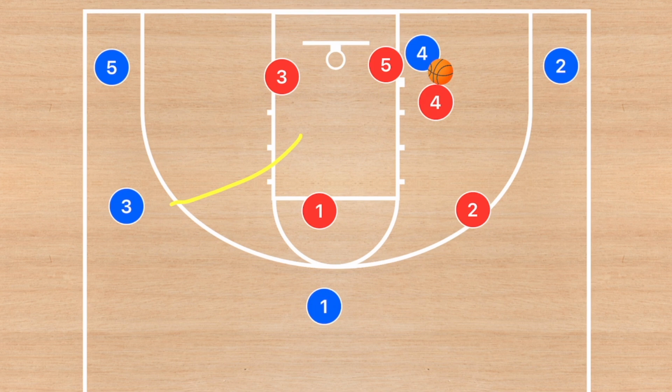But also, look at this amazing big gap that's open right here. If player 3 cuts off ball, this can be a layup. If that's not there, we can kick it out to player 2.